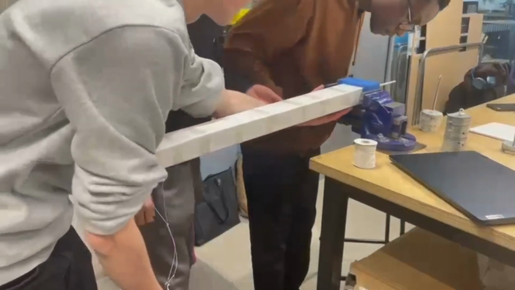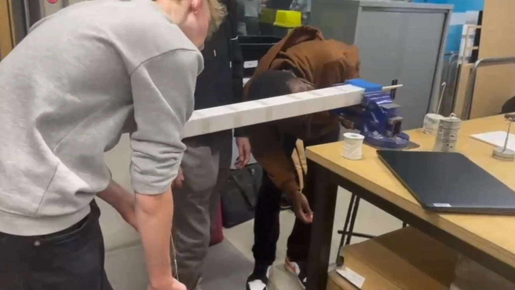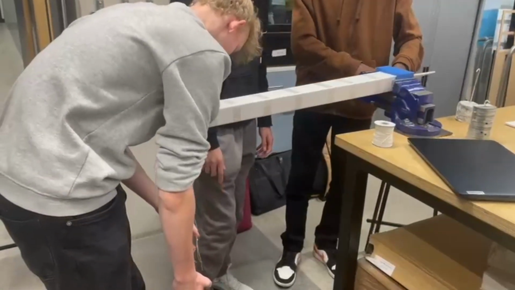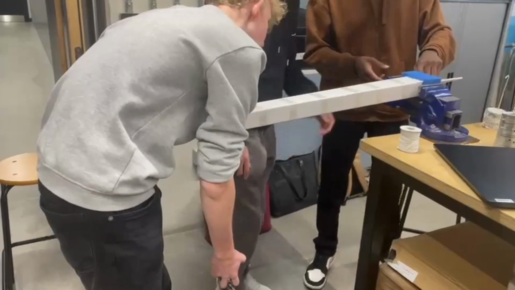In our experiments, we tested spar deflection by clamping one end and gradually adding weights at the other end until reaching a load factor of 2.5. The maximum deflection was 27.6 millimeters, indicating the spar could handle this load.